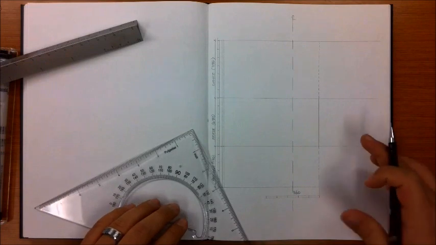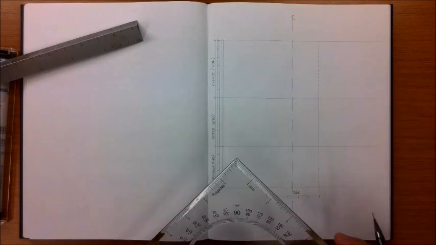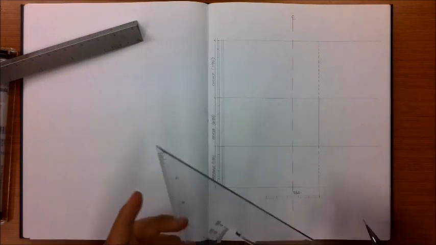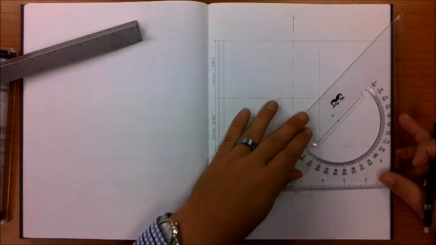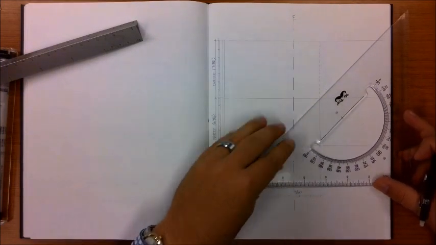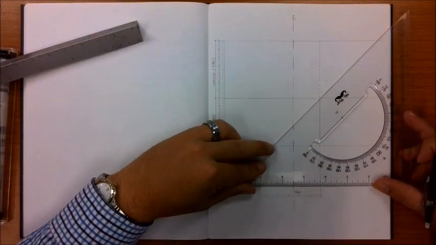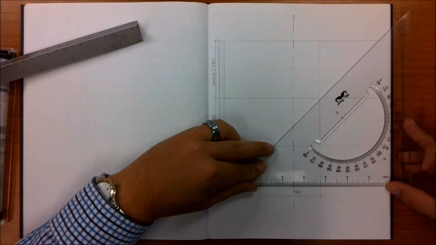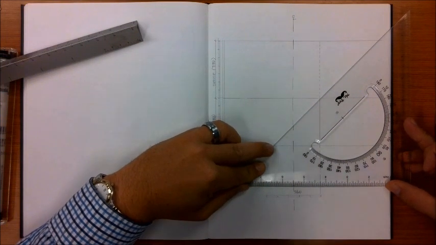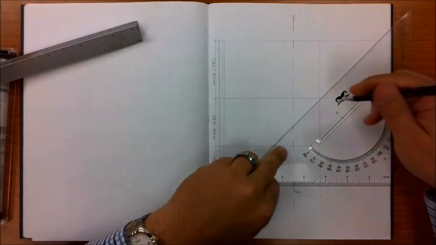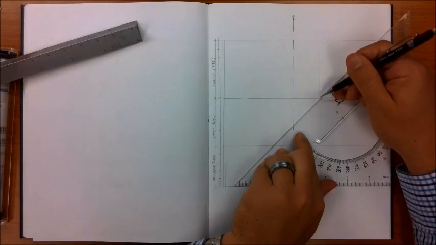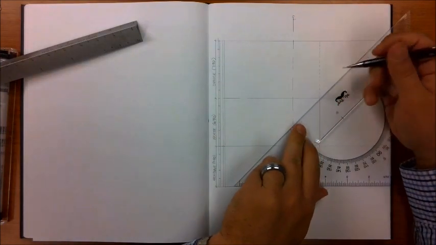So you may recall this is kind of that exercise that we did earlier on when we were drawing the simplified block order. Now I'm going to take my 45-degree triangle here, and I'm going to line it up with the top of my frieze and the bottom of my cornice.